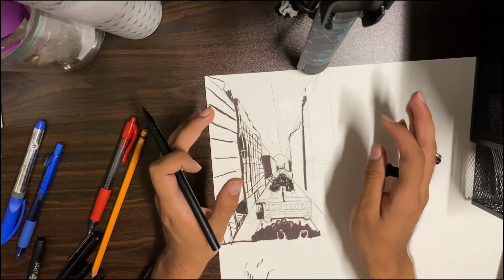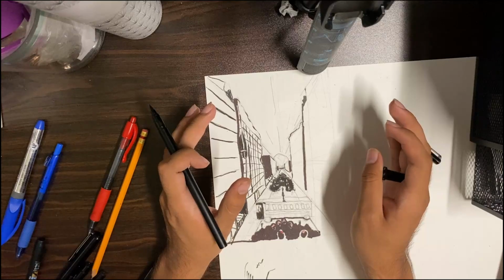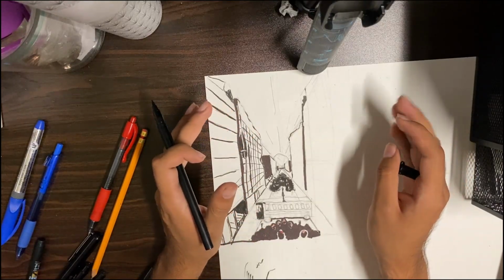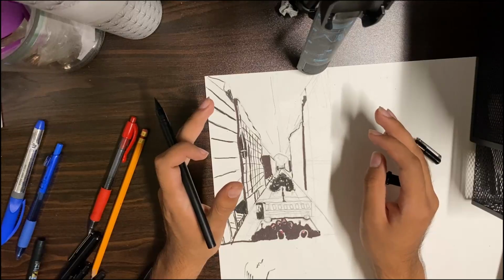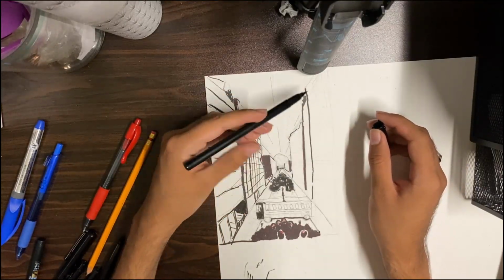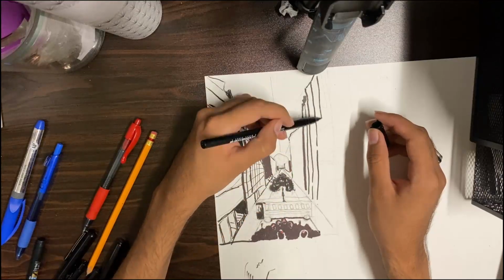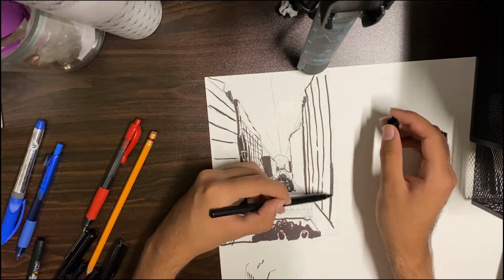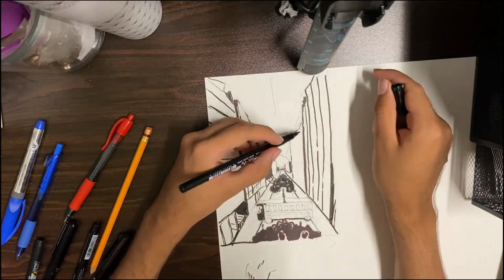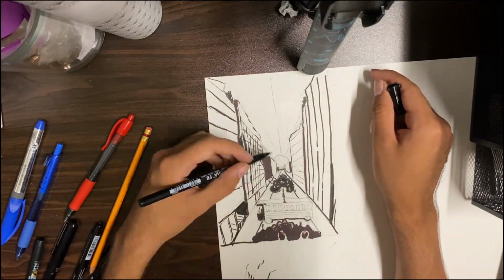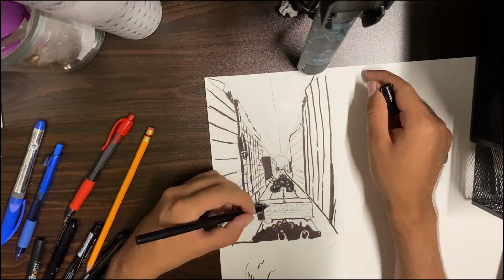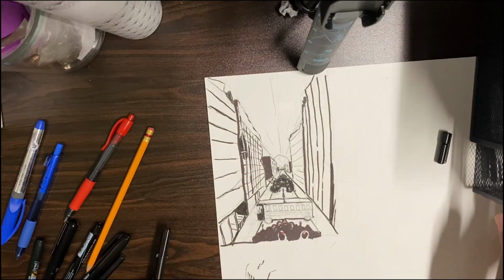You just gotta know your basic shading when it comes to basic shapes like boxes, spheres, pyramids, that kind of deal. Alright, it's time to erase.